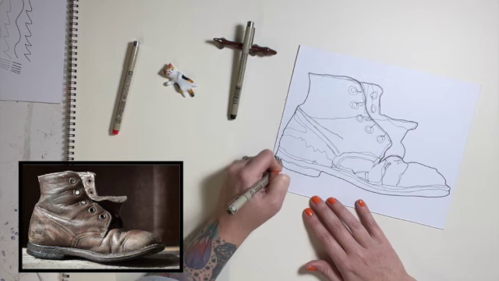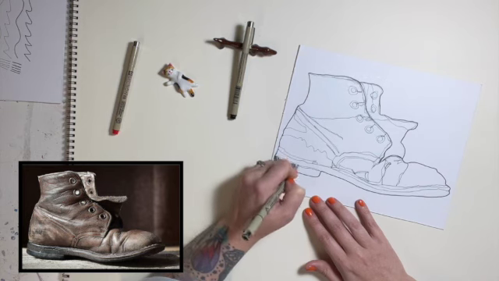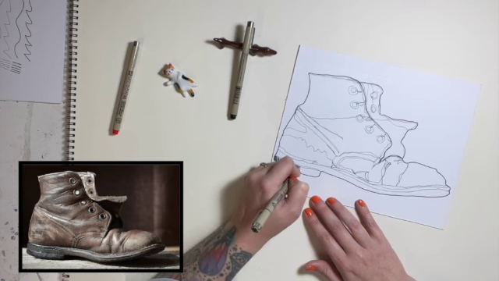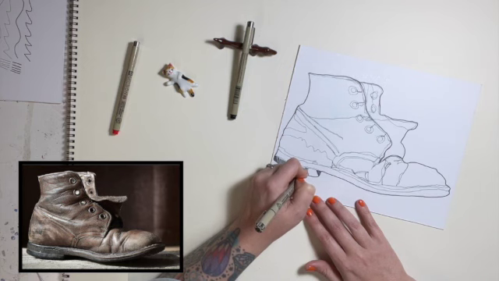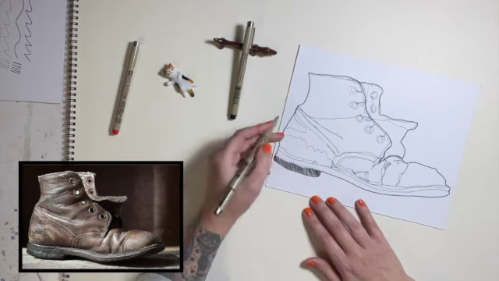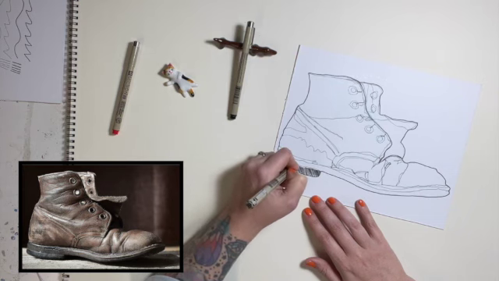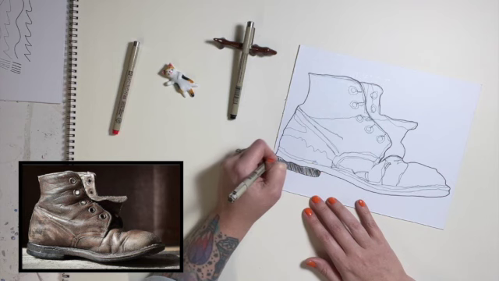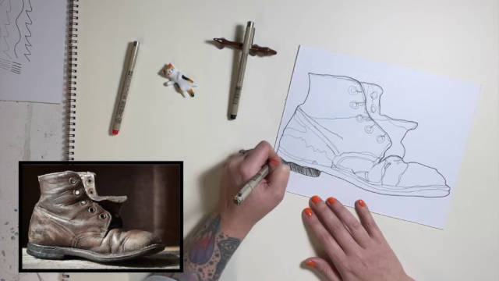Now, another thing you can start doing with line is bringing in those mark making methods. We can start doing hatching and cross hatching if we want. Utilizing line is a great source of mark making. And if you haven't watched that video on mark making, I highly encourage you to do it. It just allows you to make some interesting decisions in regards to your drawing.